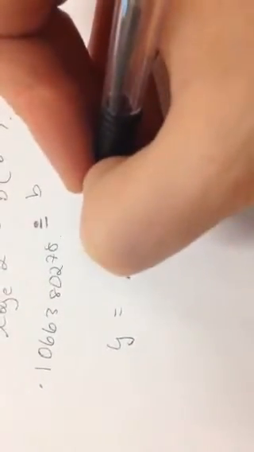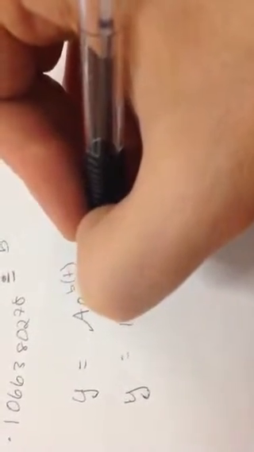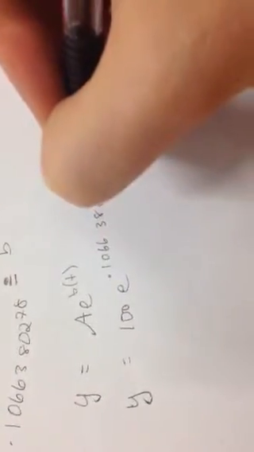So I have y is equal to A e to the power of B T, and I want to know what y is when A is 100, e to the power of B, I have written up here 0.1066380278, times the time, and it says how many bacteria are present after 2 days, so that's times 48. And when you work that out, you end up with approximately 16734 bacteria.